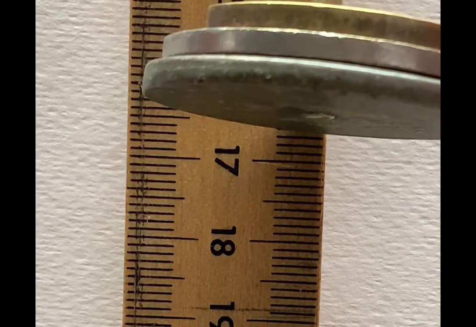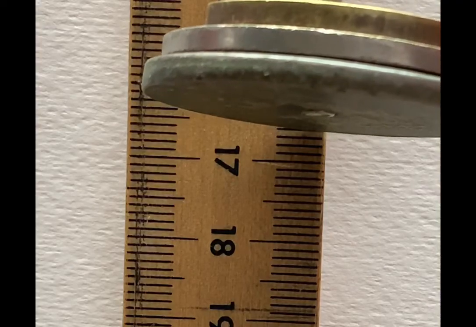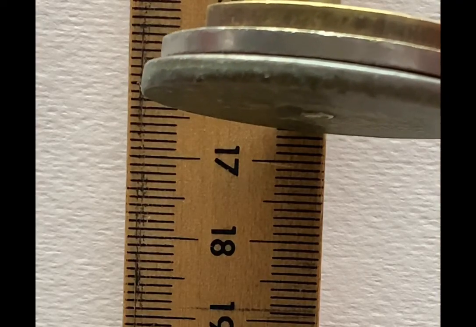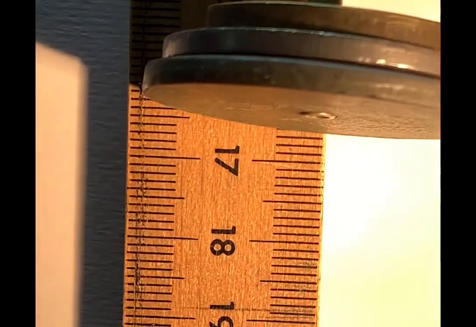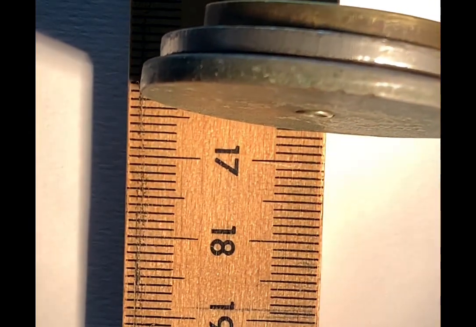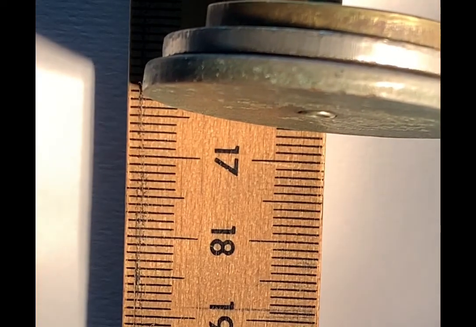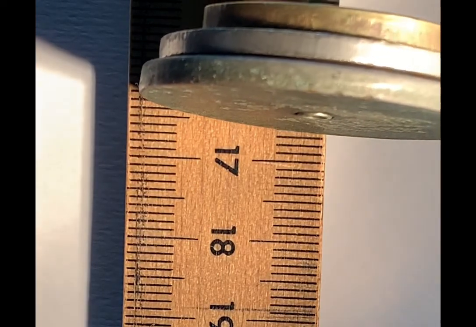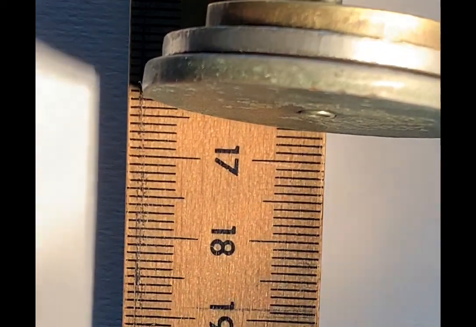It's still oscillating, and I do not want to hang around here for another 10 minutes waiting for it to stop. So what we are going to do is take a measurement and call it a day. So that measurement is 16.62 centimeters. On your end, it might look a little different, but that's just because of the camera angle. So 16.62.